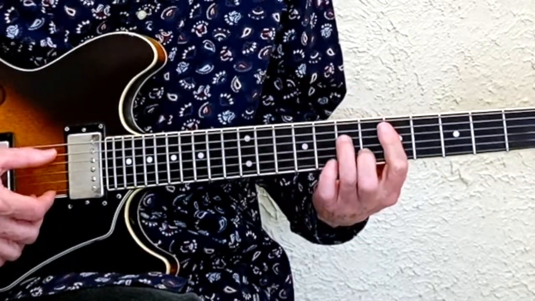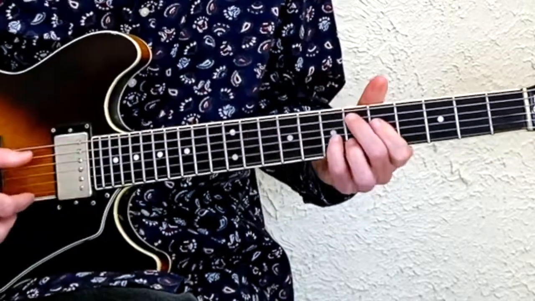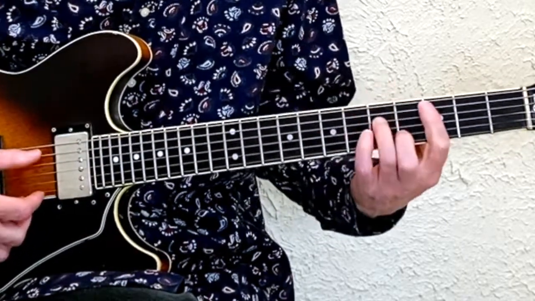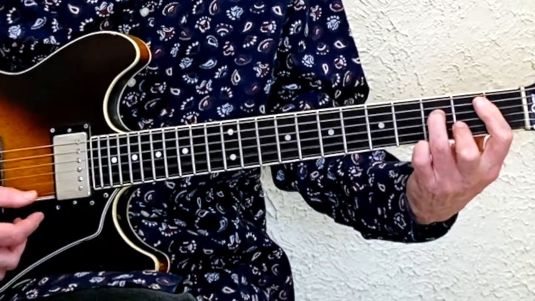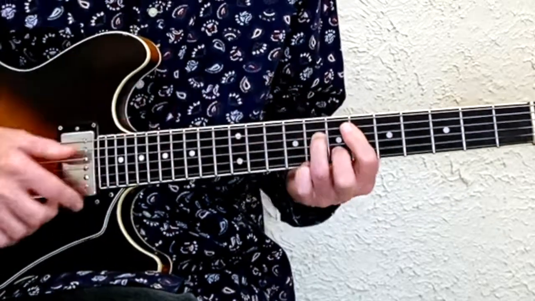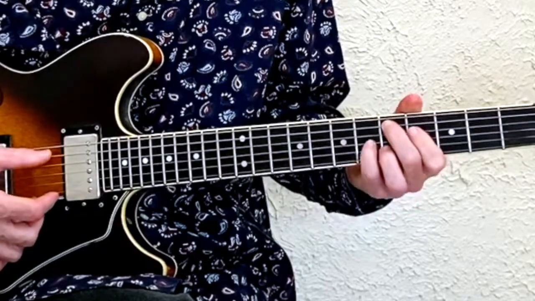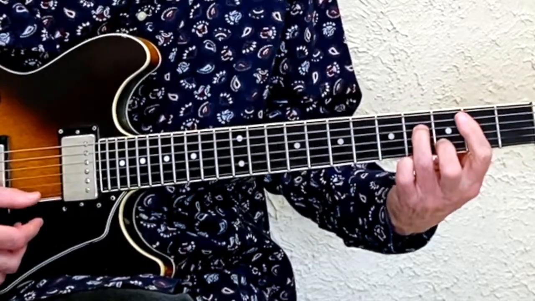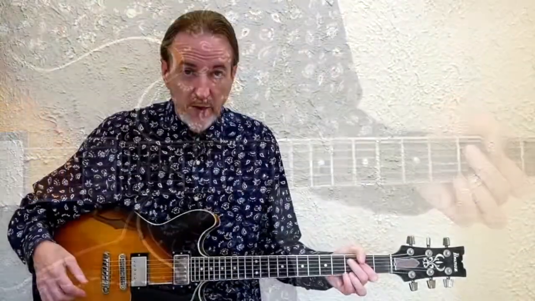B flat major 9, visualized from there. E flat major 9. A flat. D flat. G flat. B, visualized from there. E. A, D, G, and C. That would be the major 9s.